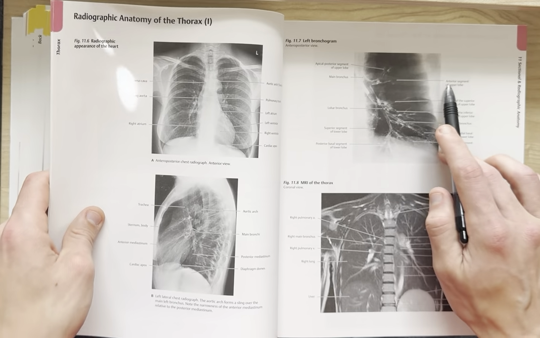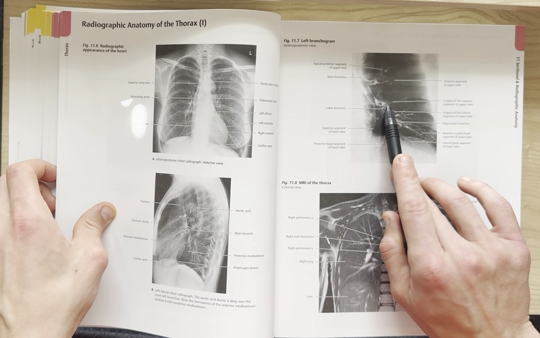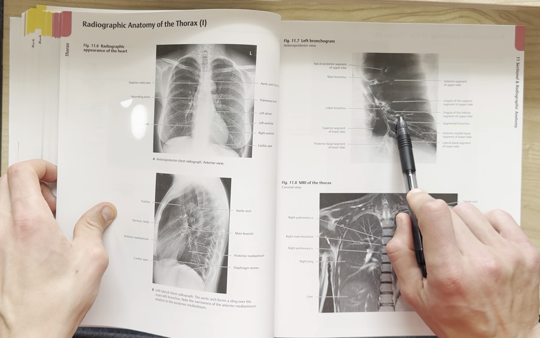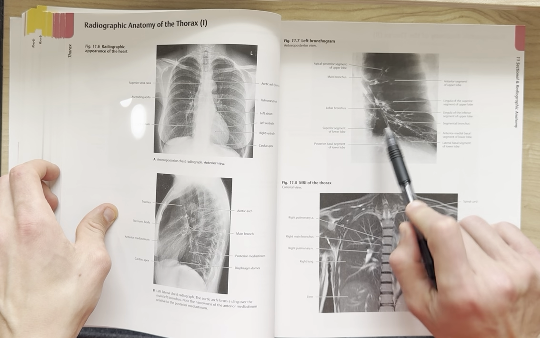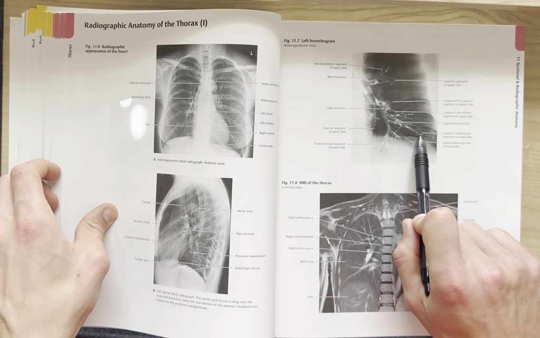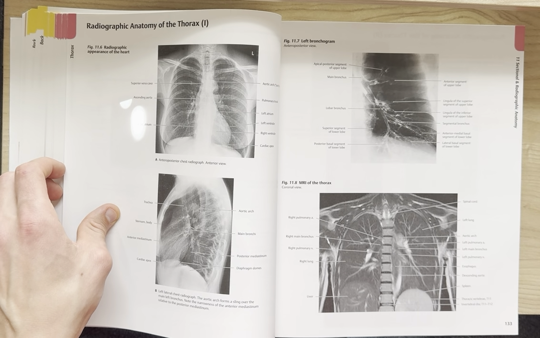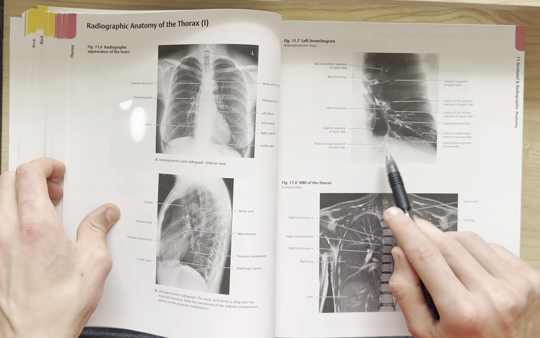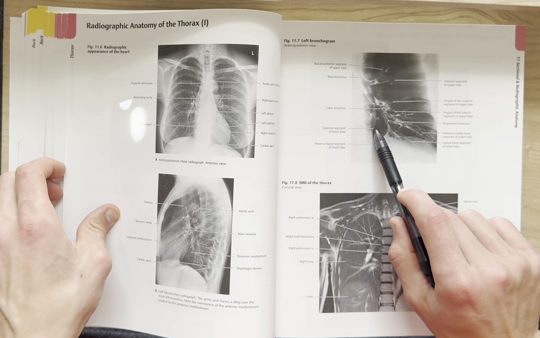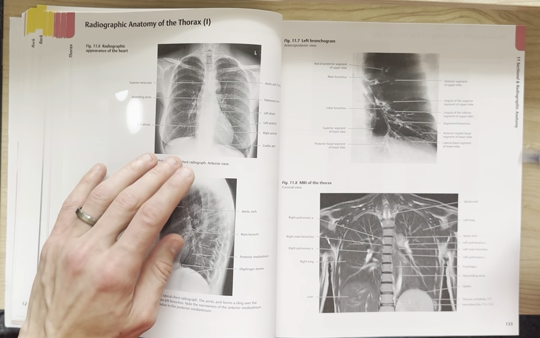So we've got the anterior segment of the upper lobe up here, the lingula of the superior segment of the upper lobe, the lingula of the inferior segment, the segmental bronchi, the anterior medial basal segment of the lower lobe, which is pretty incredible that they can make this out from this kind of imaging. Superior segment of the lower lobe, and then the posterior basal segment of the lower lobe.